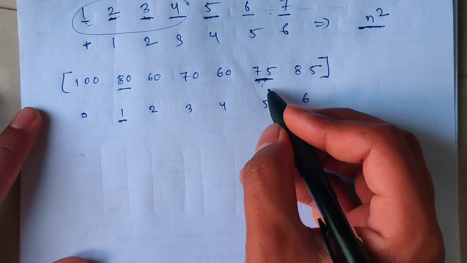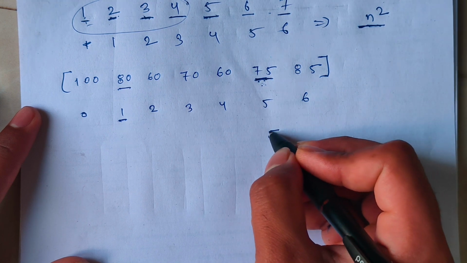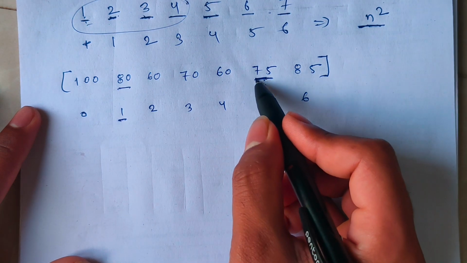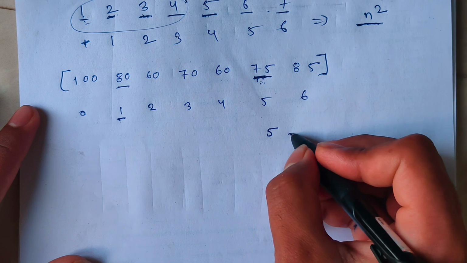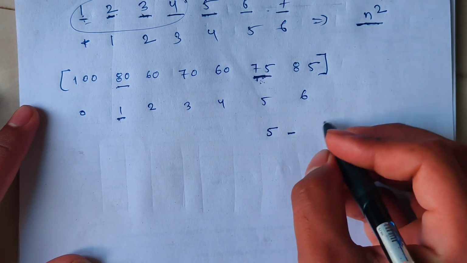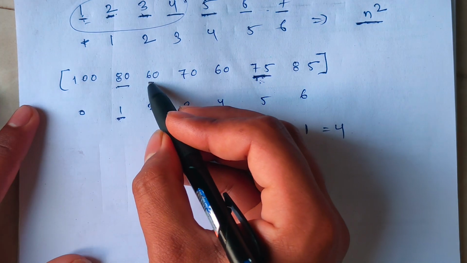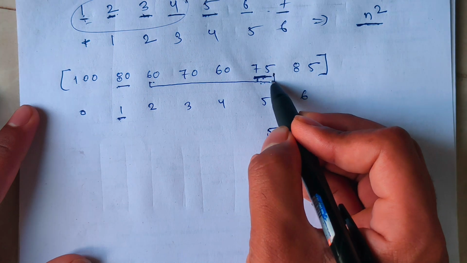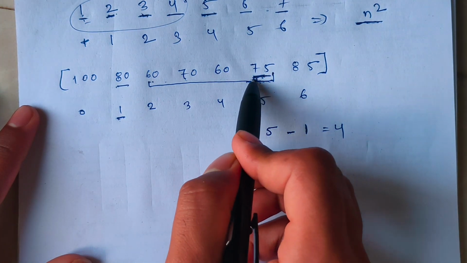How? Because 75 is standing at 5 and the element greater than 75 is standing at 1. So if he does 5 minus 1, that is 4. So he would be getting these 4 elements which are less than or equal to 75.